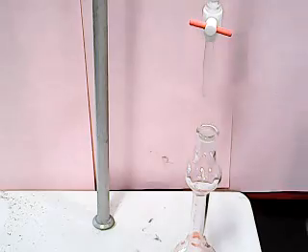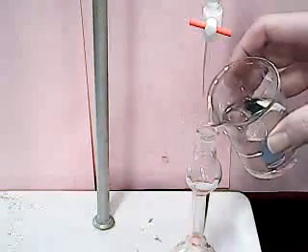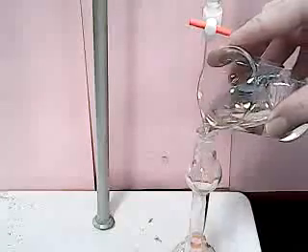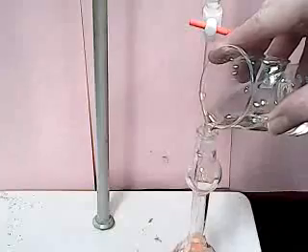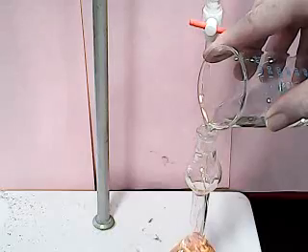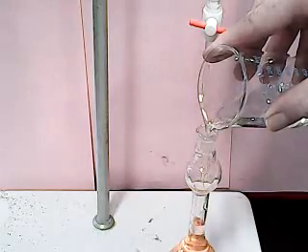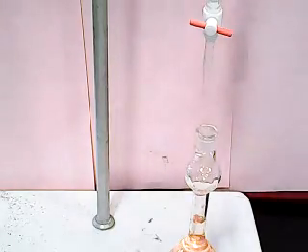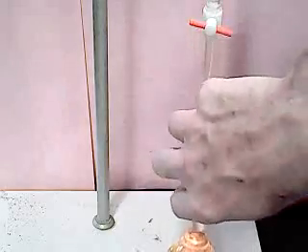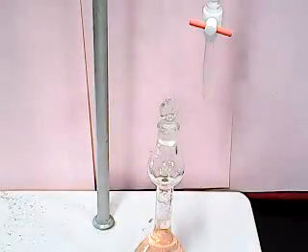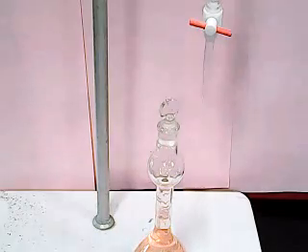We now have to finish filling the volumetric up to the mark with deionized water. We filled it to the mark. Now we have to stir our solution thoroughly. And there is our first test solution.